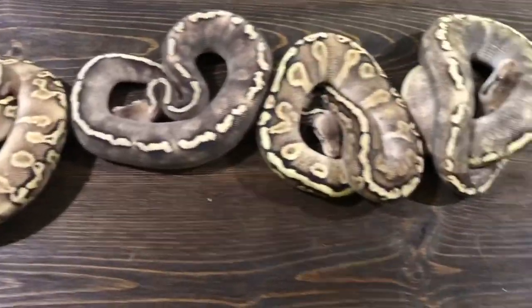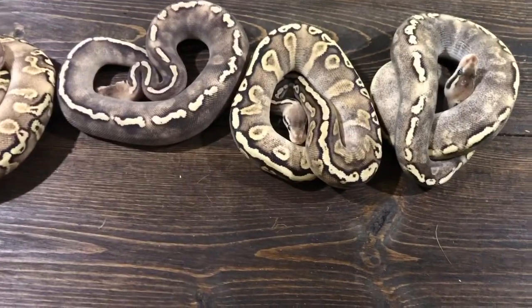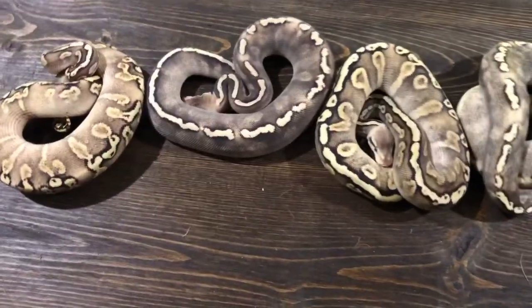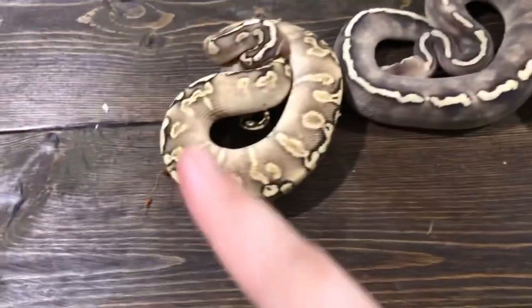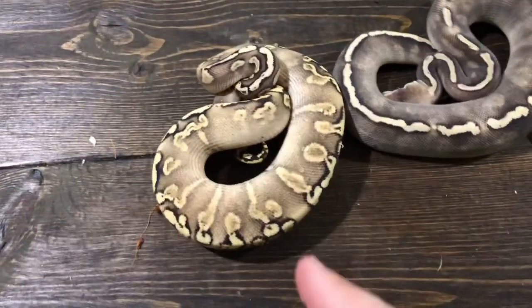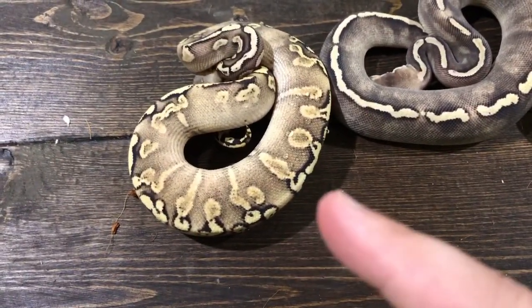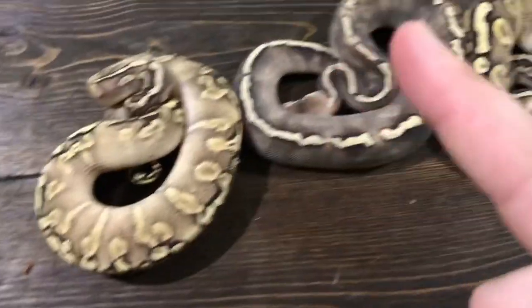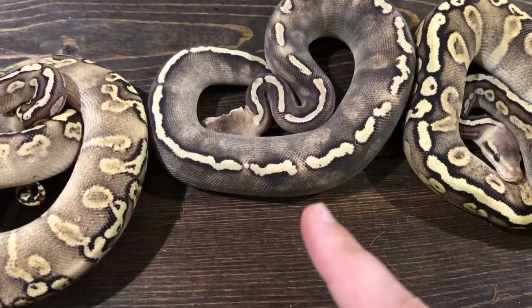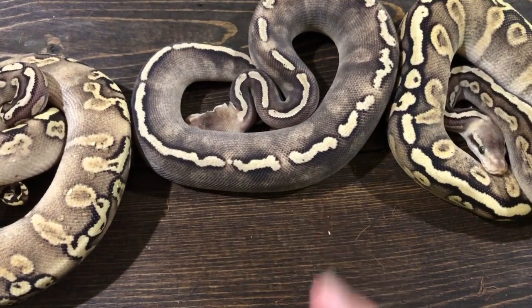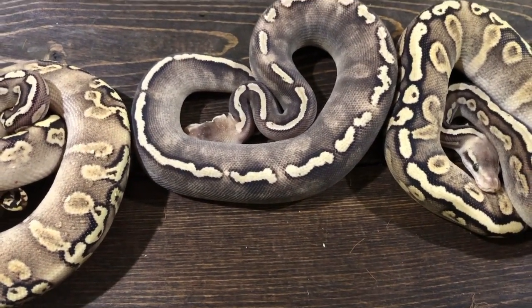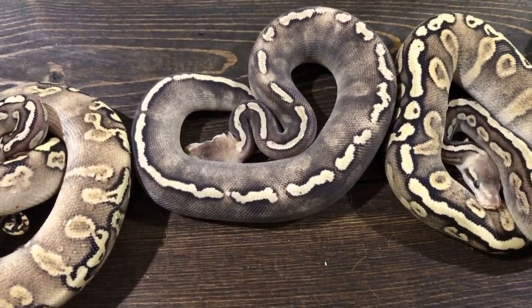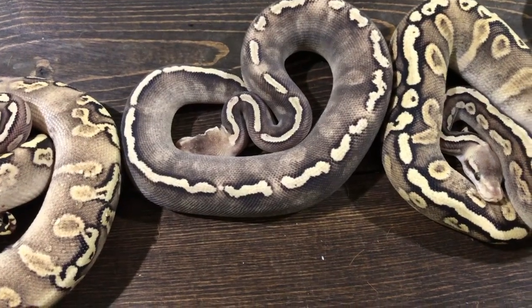Breaking down these four sisters, this is what I have in my head. This one I believe to be GHI Pastel Mystic Yellow Belly. This one I believe is to be a GHI Mojave Pastel, not Yellow Belly.